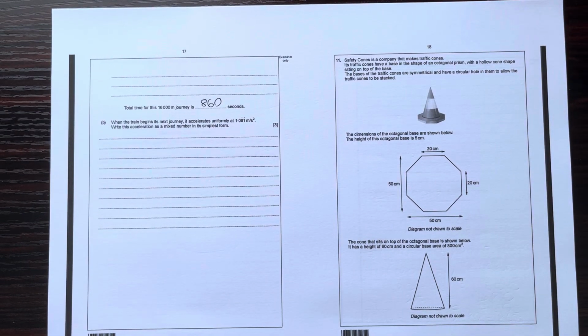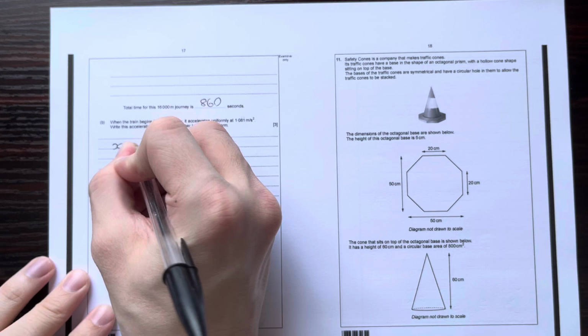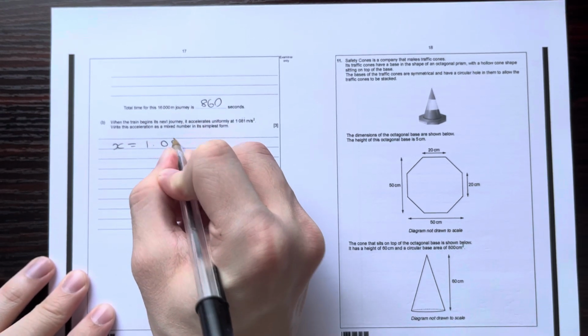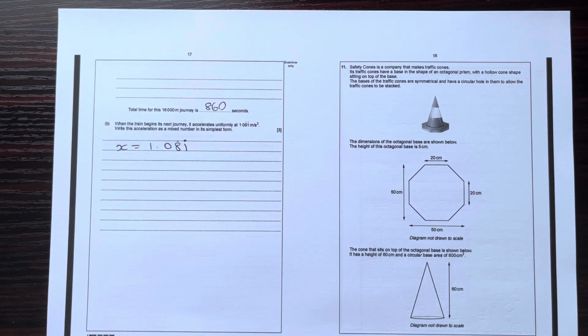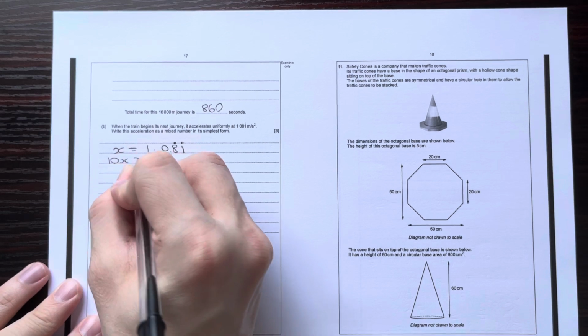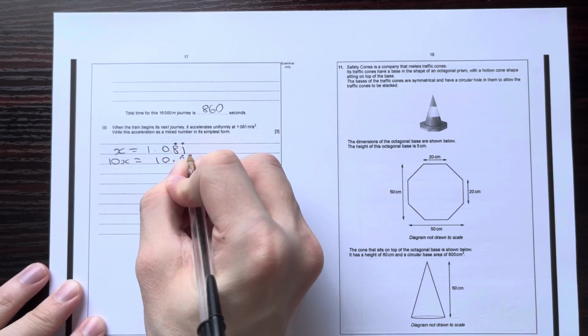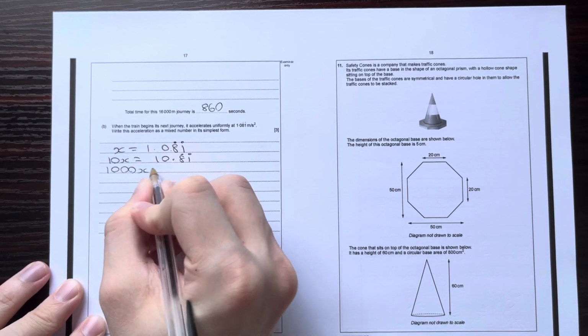So when the train begins its next journey, it accelerates uniformly at 1.081 recurring meters per second squared. Write this acceleration as a mixed number in its simplest form. Okay, so let x equal 1.081 recurring. So we need to get the decimal point at the start of the recurrence window and at the end, so we can chop off the tail. So this is where the recurring starts. So we're going to get 10x, which is 10.81 recurring, and we're going to get 1000x.